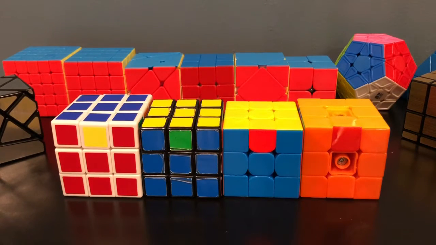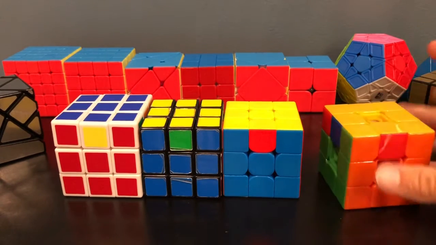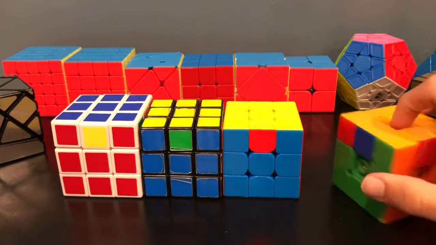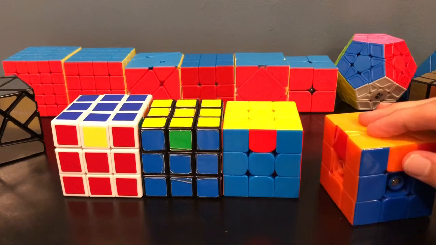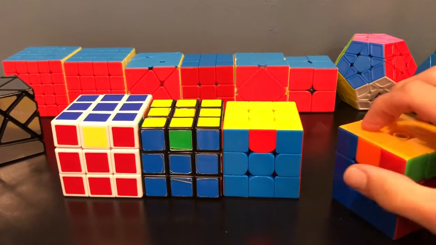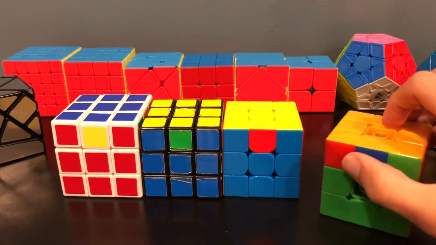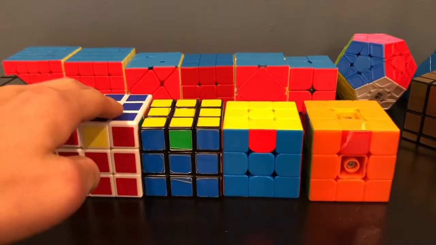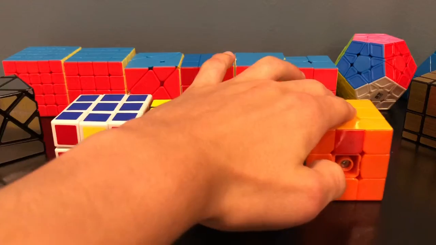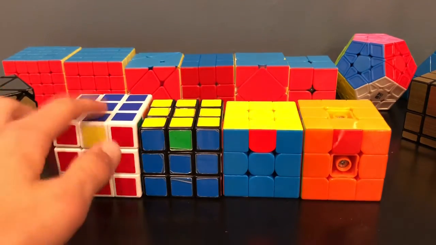Before I show you the algorithm, let's make sure we can recognize what a G-perm is. A G-perm has headlights, and then there is a block that is not touching the headlights, because that is something different. And then the other two sides don't have any two colors of the same kind. So here I have GA, GB, GC, and GD, and I'll just show you each of them.